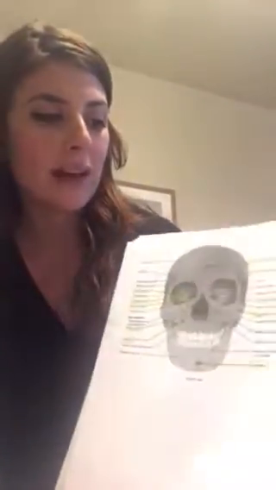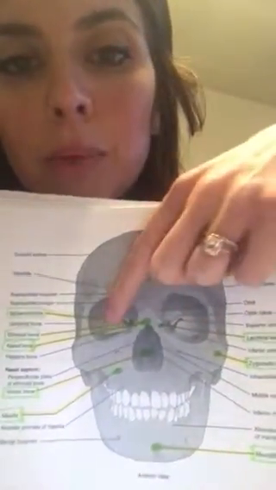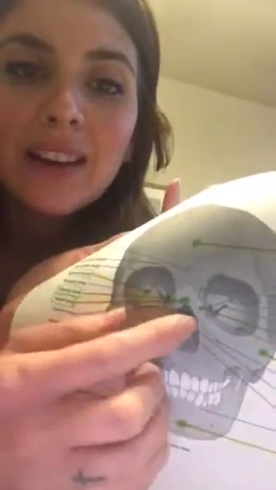And next off, we have the zygomatic bone right here. And then we have this sphenoid bone. You can see it right here. And then, as you go more medial, we have the ethmoid bone. And on this side, we have the lacrimal bone. Did I say them all? I think I said them all.